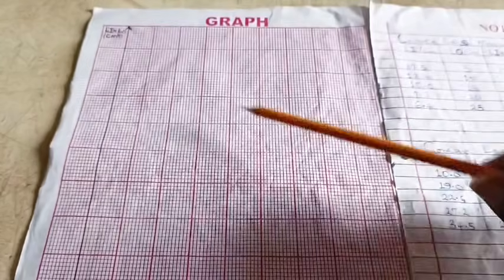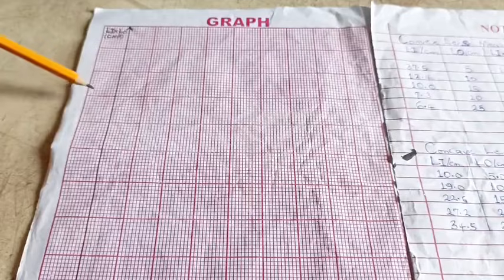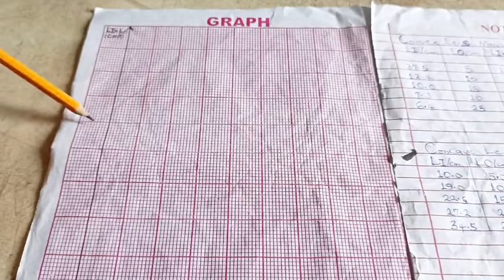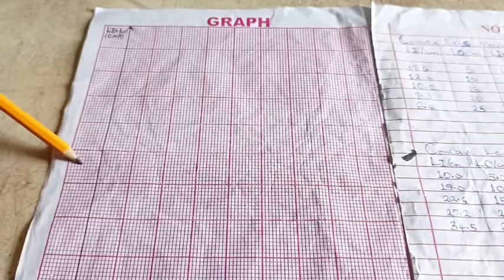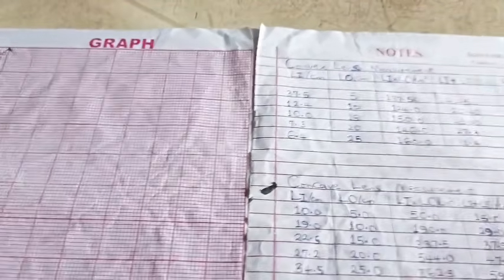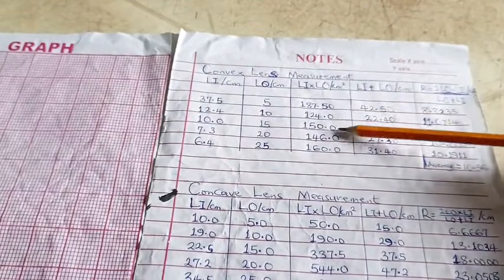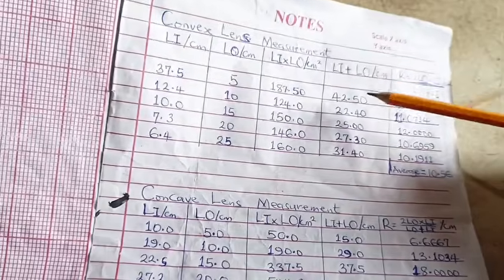And then look at the vertical axis, the Li times Lo axis. You notice that I did not even leave any centimeter space here. The reason is very simple. We do not have negative values in the columns to be plotted. No negative value. All the values we have here are positive.